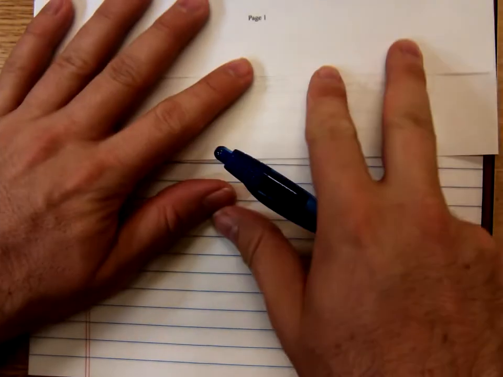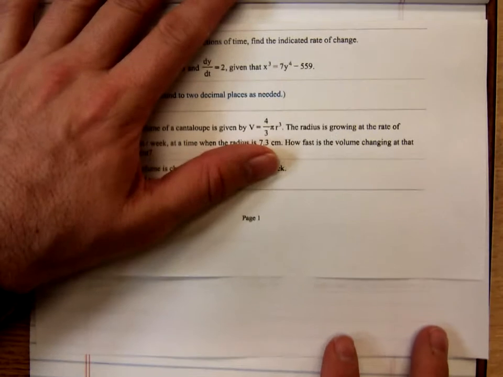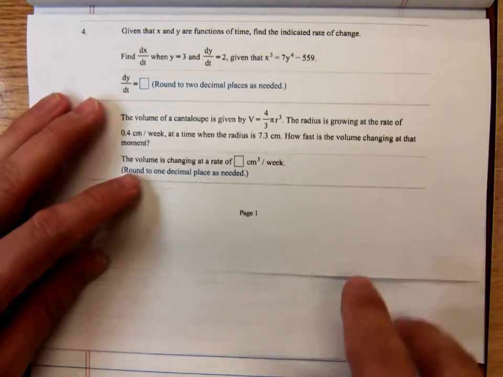Let's do number 4 on this list that I have here. Let me pull it down. Here's number 4.